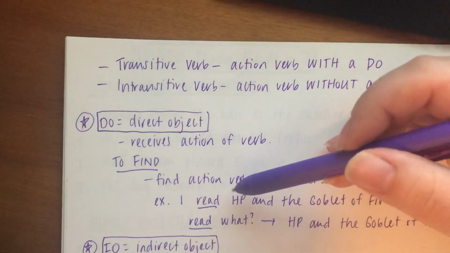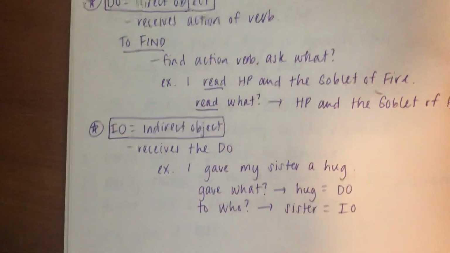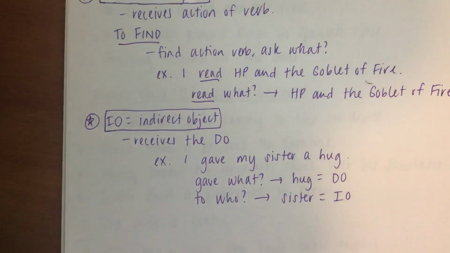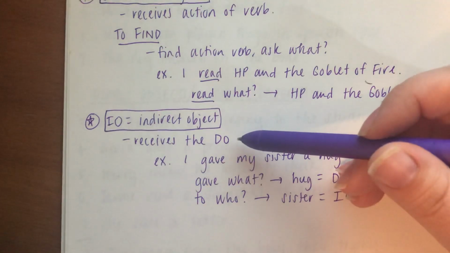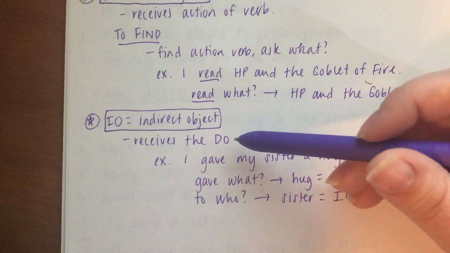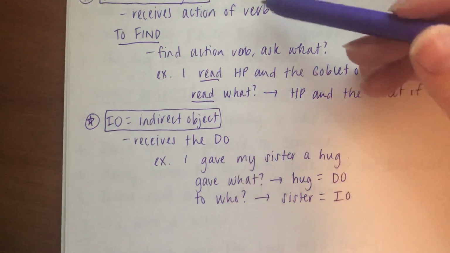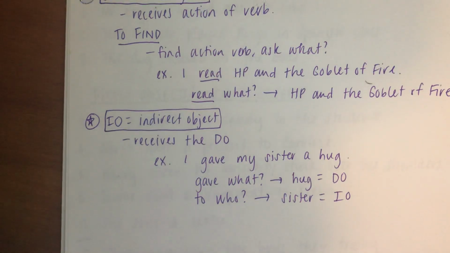Then you have what is an indirect object. An indirect object is much more straightforward. It receives the direct object in a sentence. In order for there to be an indirect object in a sentence, there has to be a direct object. You will never have a sentence that only has an indirect object. You will only ever have sentences that could have just a direct object, but in order to have an indirect object, there has to be a direct object in a sentence. And it's going to be located between the verb and the direct object. The indirect object will never come after the direct object.